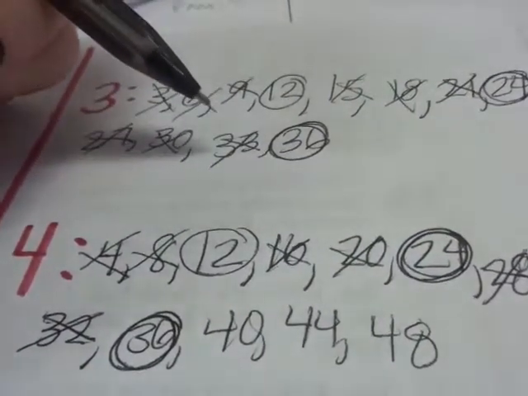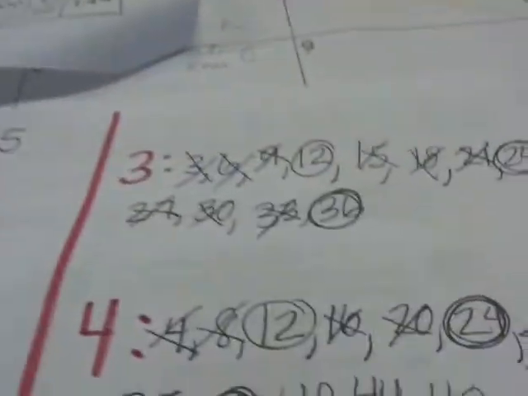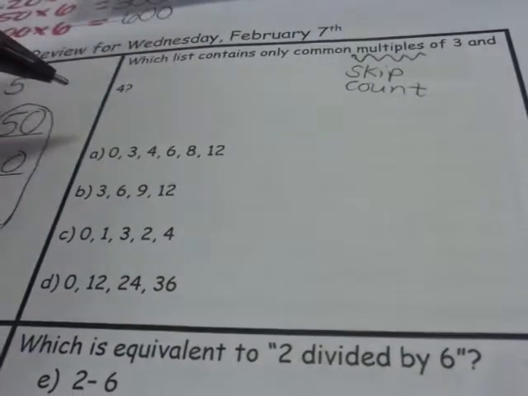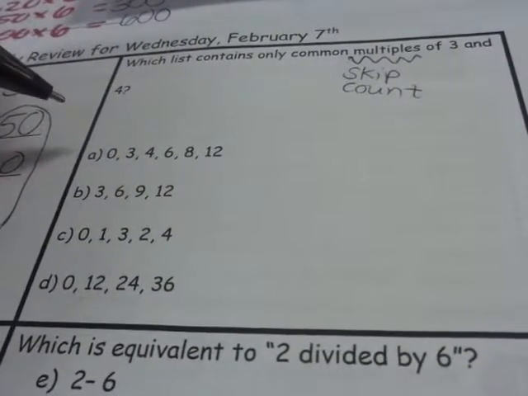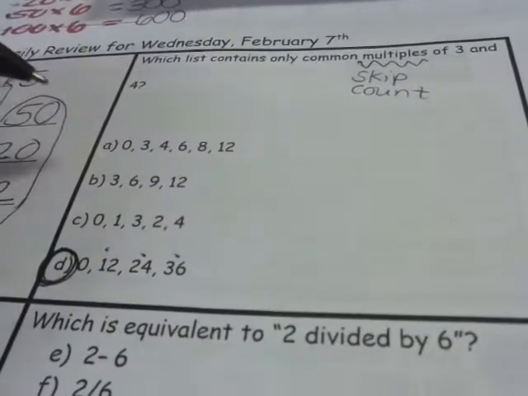So let's look at these common multiples and see what they both have over here. So I could see they have 12, 24, 36. So which answer over here best matches what they both had in common that we circled and showed our work? D. 12, 24, 36.